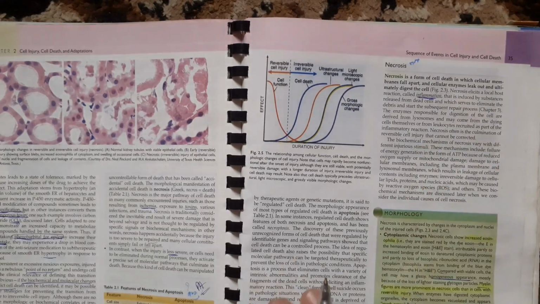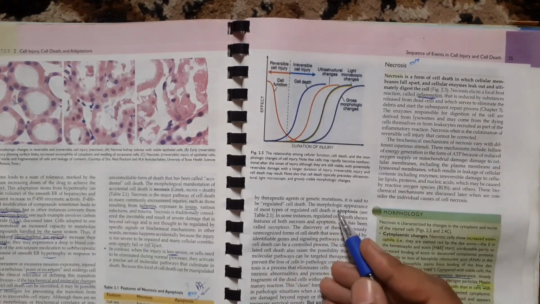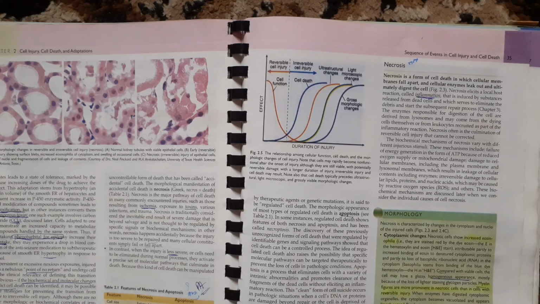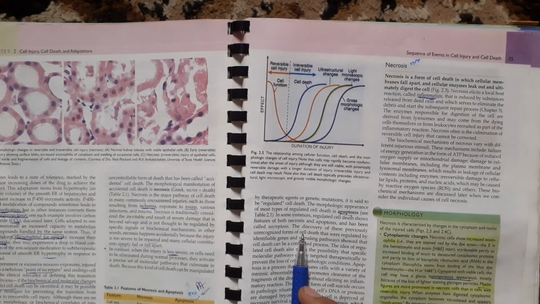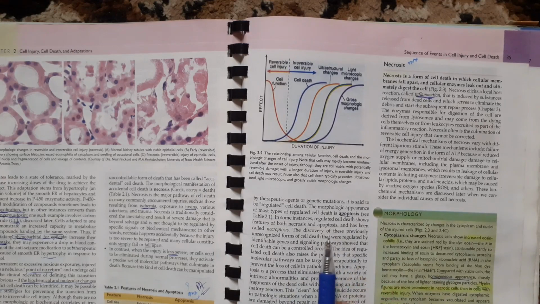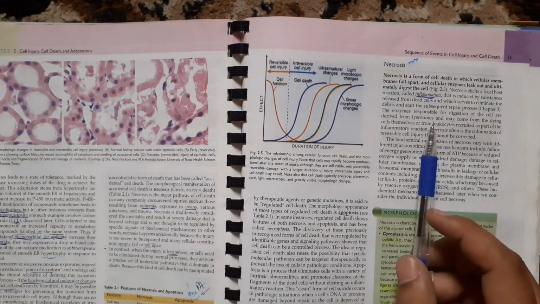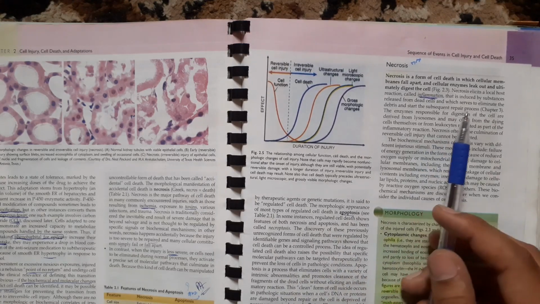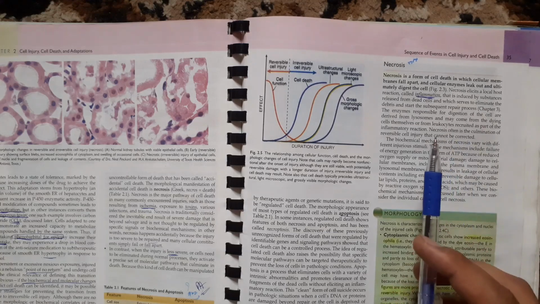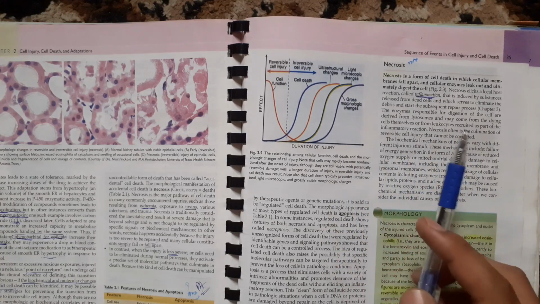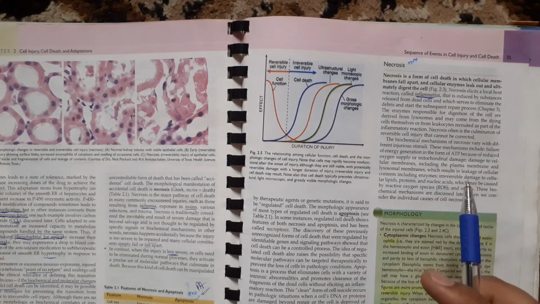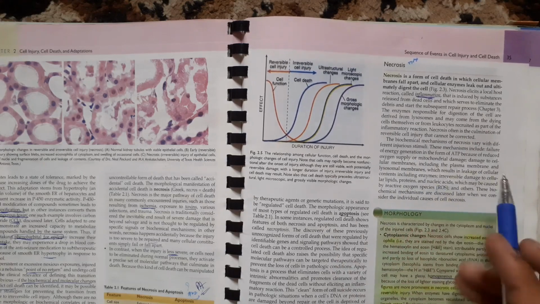However, an inflammatory reaction does not appear in apoptosis, which is regulated or programmed cell death. In apoptosis, there is no leakage of cellular enzymes outside, so an inflammatory reaction does not occur. But in necrosis, there is always an inflammatory reaction because cellular contents and enzymes leak out and damage the surrounding cells, and leukocytes are recruited to the site of damage.